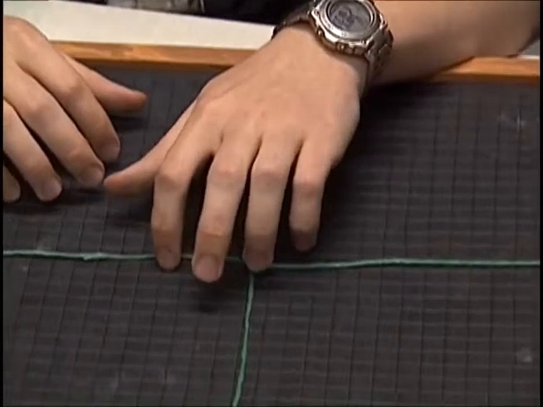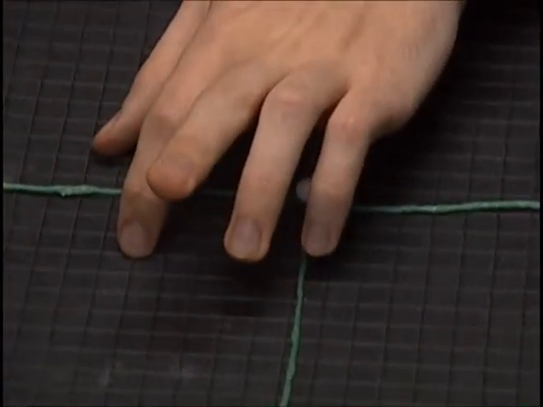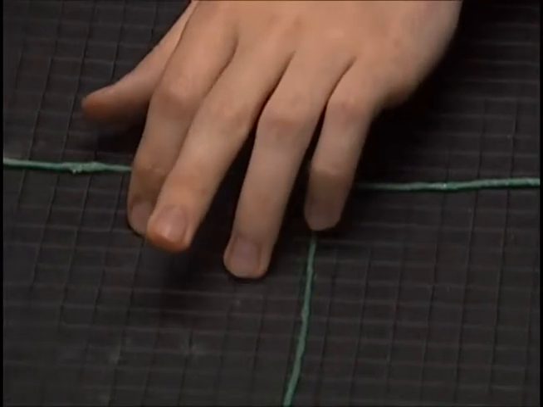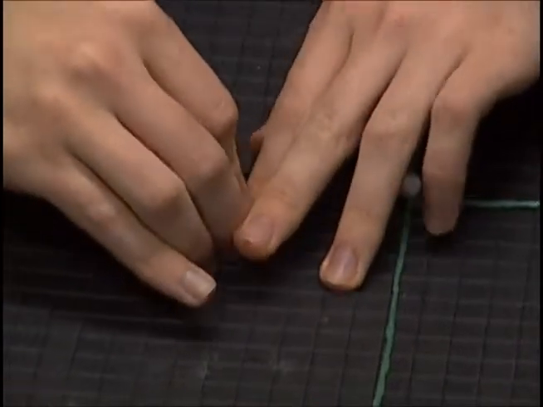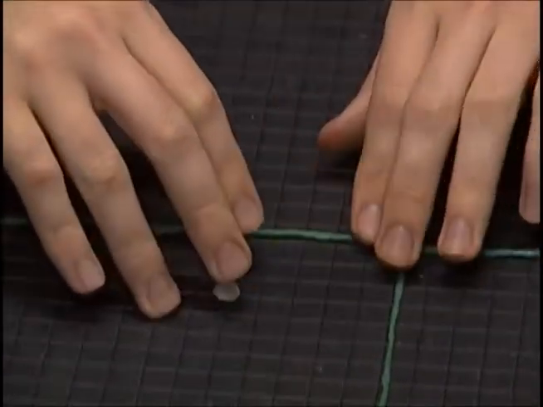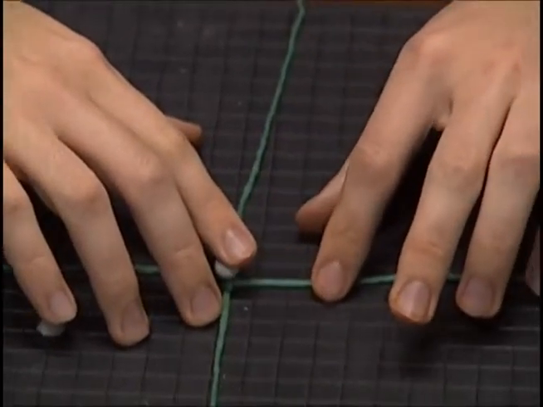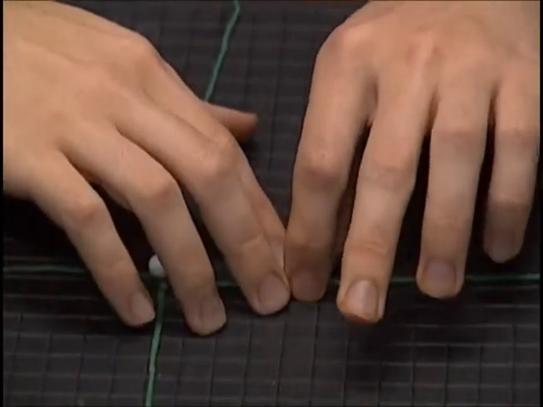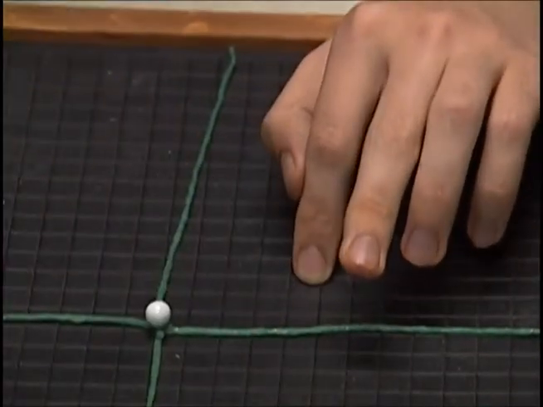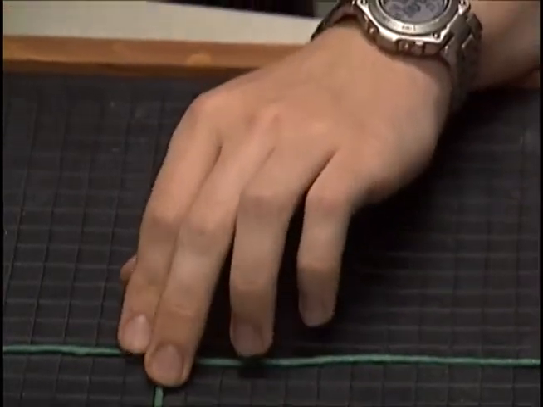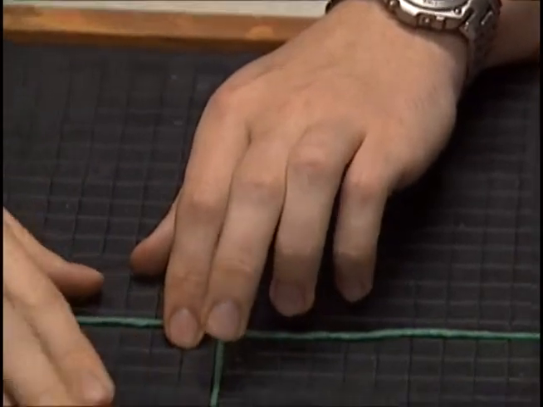Okay, the first point is going to be 5, 3. 1, 2, 3. Okay, that's 5, 3. Okay. And then negative 5, 3. 1, 2, 3, 4, 5. Down. 1, 2, 3. It's right there. Negative 5, 3. Oh, I see what I did. Let's see. 1, 2, 3.